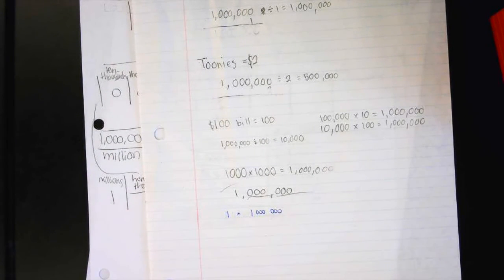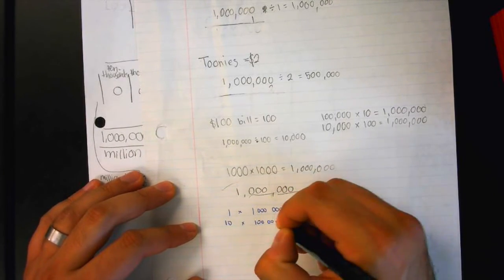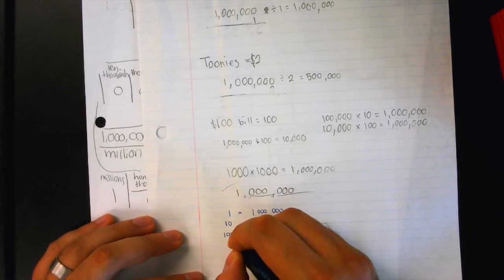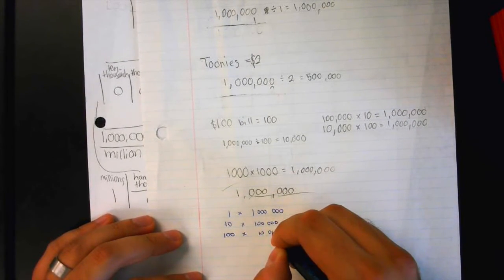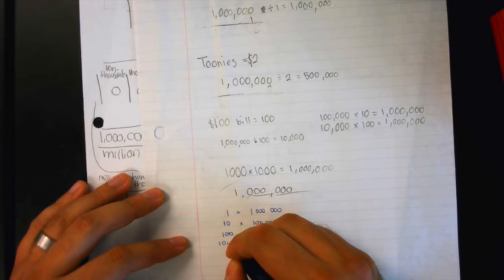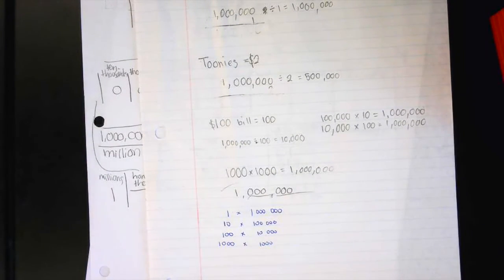If it's 1 million, let's make a pattern. 10,000. There we go. I like this. So 10 100,000s. And then what's next? 100 10,000s. And then your answer right here, 1,000 1,000s. And then what's next? 2 500,000. Let's follow this pattern right here.